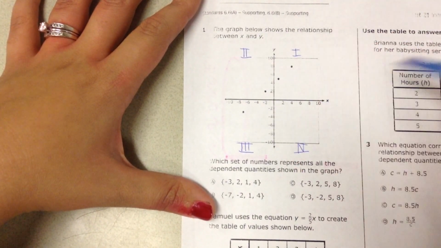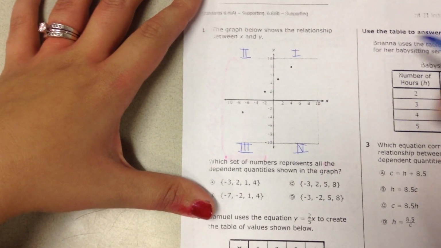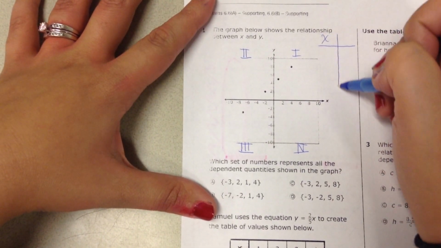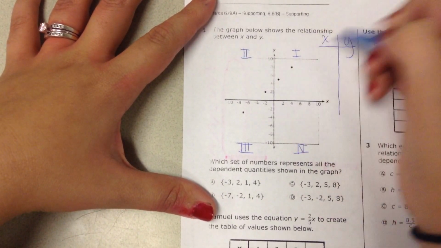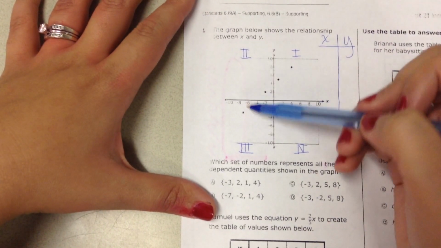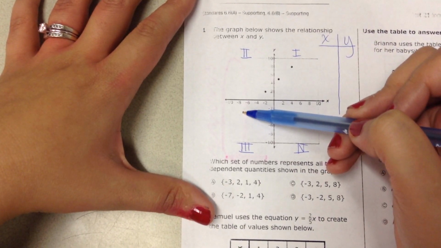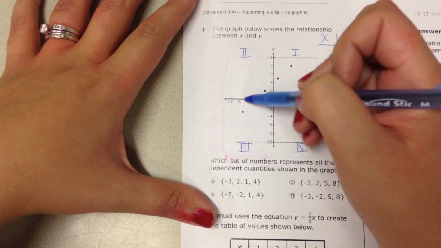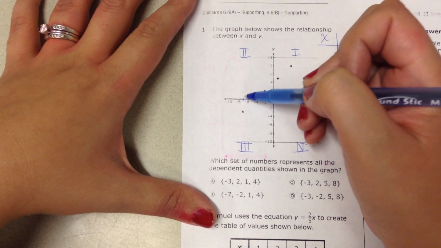Okay, remember the quadrants? So, again, we're going to make a table so that we can write down our points, okay? Now, we're going to start right here. The first point is, we look at our x-axis. This is -7.